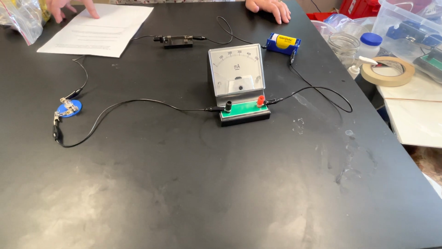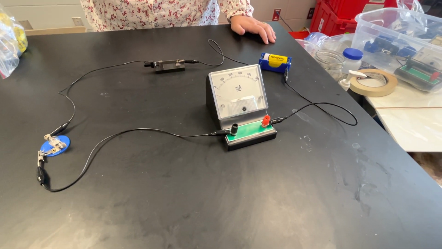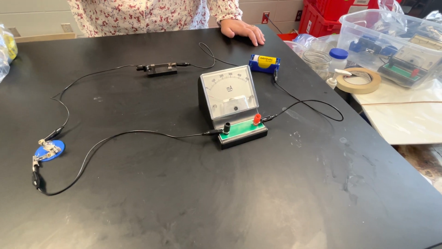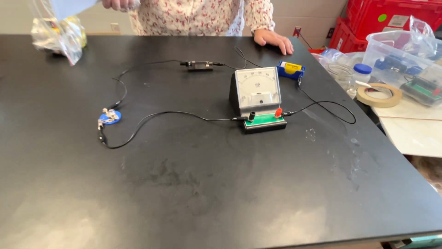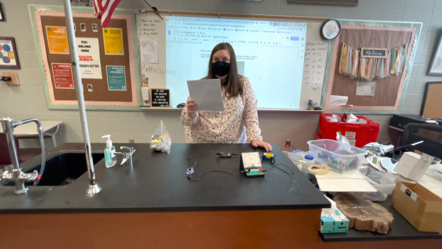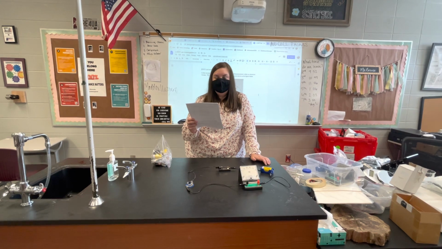So now you're going to answer another "what do you think" question. So what do you think happens to the current in a circuit? Is it lost or used up? What do you think? Answer number 15 now. Do you think it's lost or used up? So answer that.